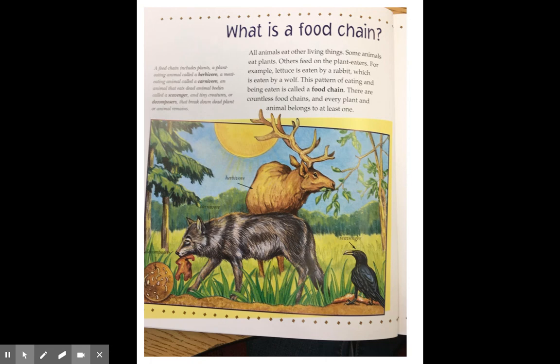What is a food chain? All animals eat other living things. Some animals eat plants. Others feed on the plant eaters. For example, lettuce is eaten by a rabbit, which is eaten by a wolf. This pattern of eating and being eaten is called a food chain. There are countless food chains, and every plant and animal belongs to at least one.